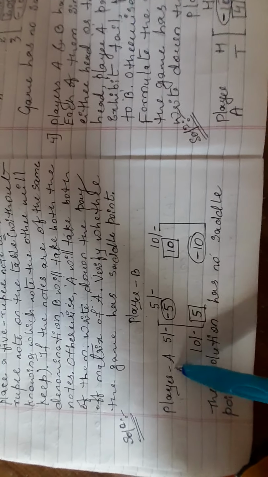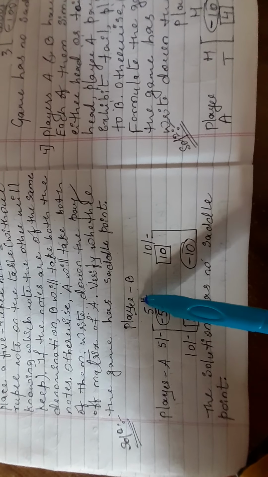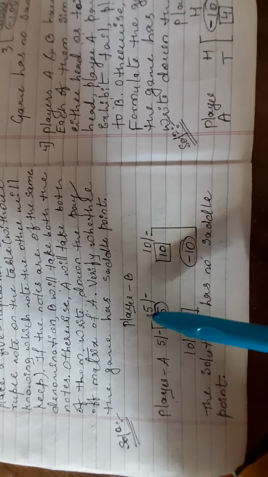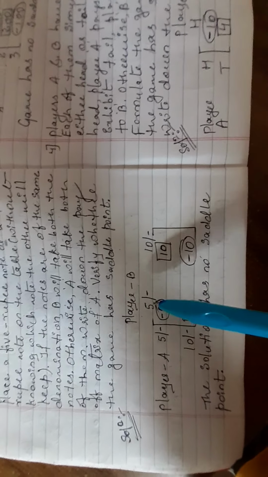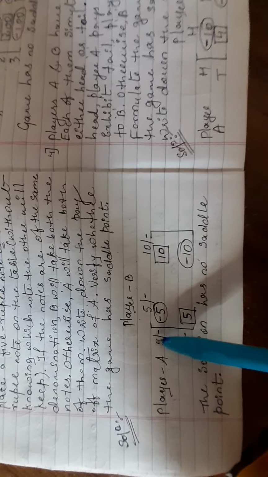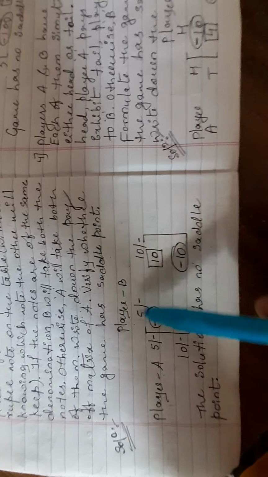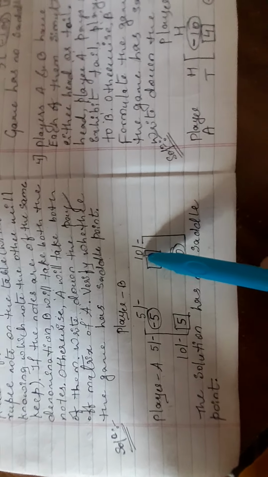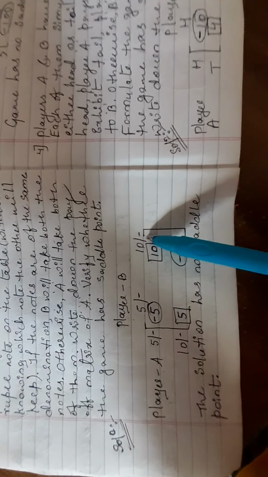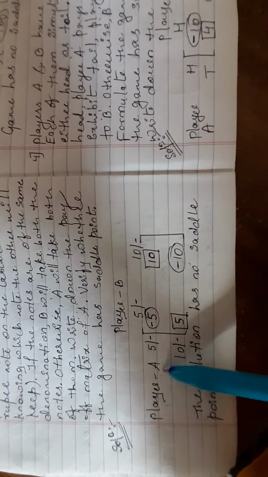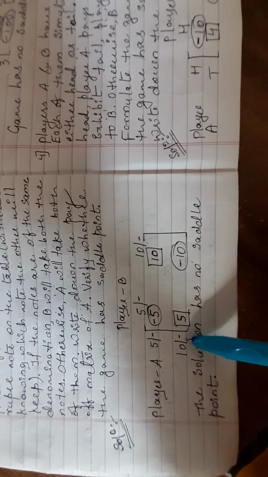Unknowingly, both players keep 5 rupee or 10 rupee notes, so I will take the courses of action of player B and of player A. Player B may keep 5 rupees or 10 rupees, and player A may also keep 5 rupees or 10 rupees.